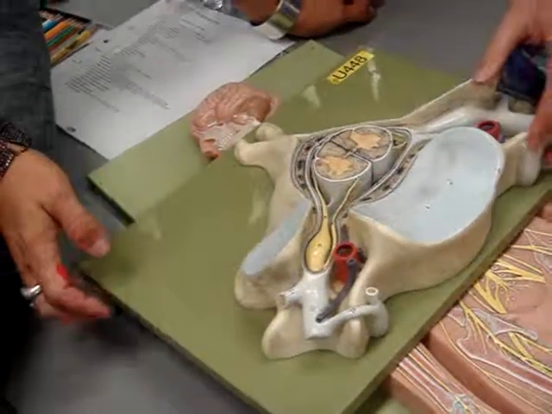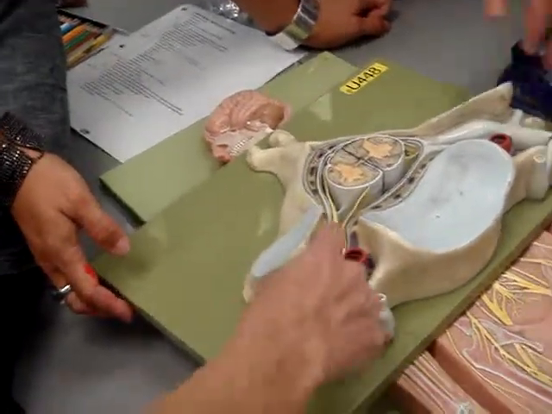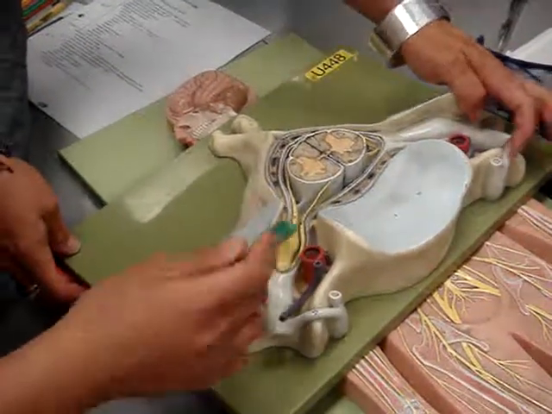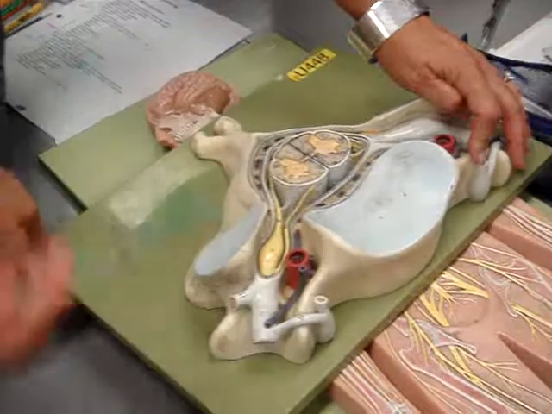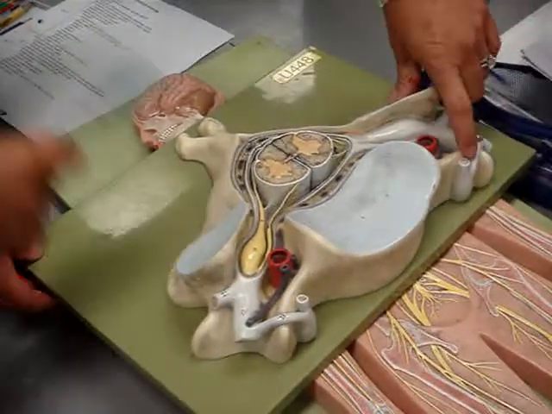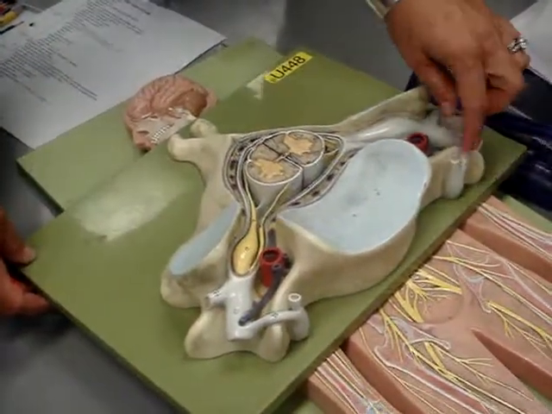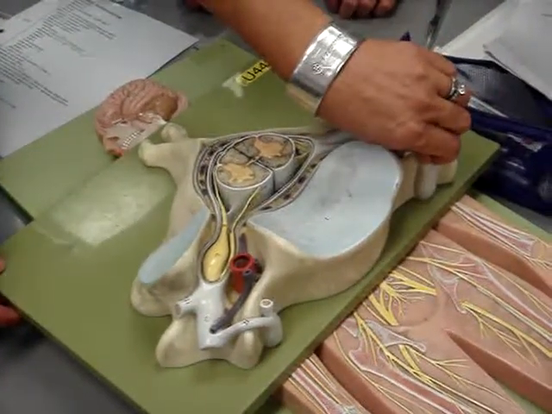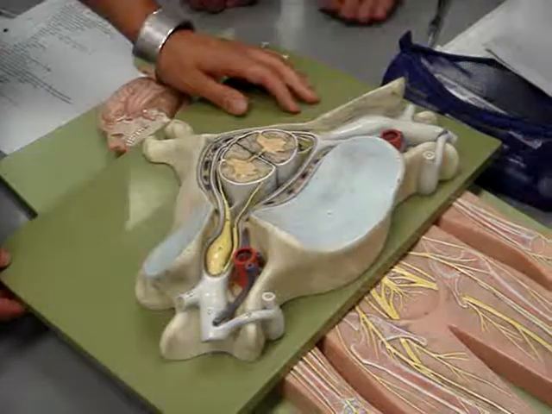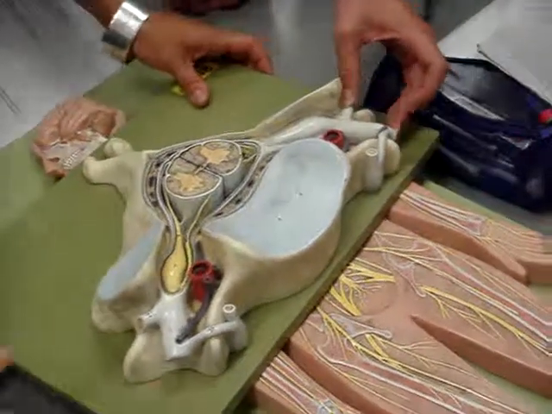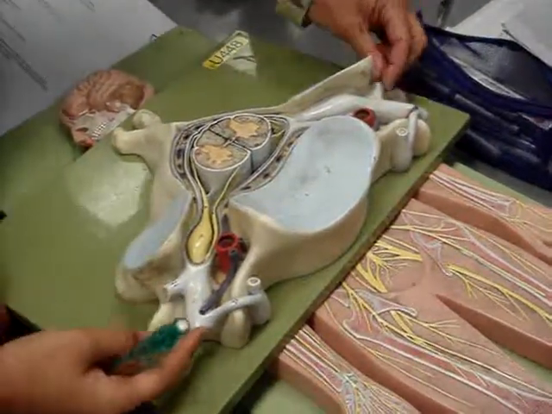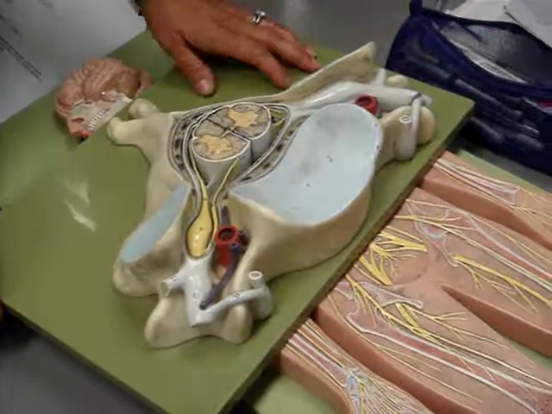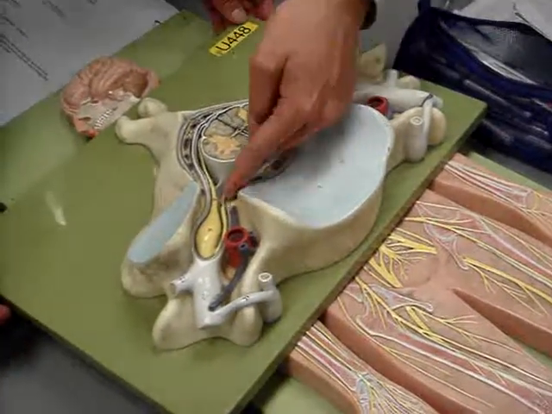The posterior root ganglion? Is that what you're talking about? Yeah, the posterior root has the ganglion. So same thing on the other side. This is going to the sympathetic trunk. And these two are the rami? Yes. Anterior and posterior. Any other questions?